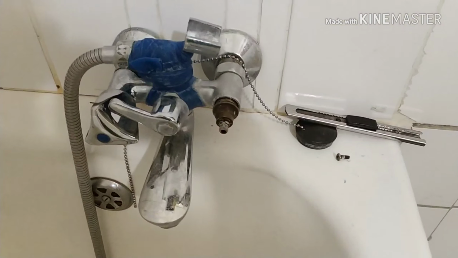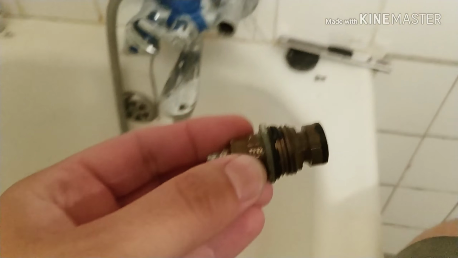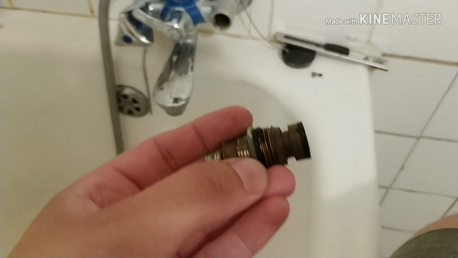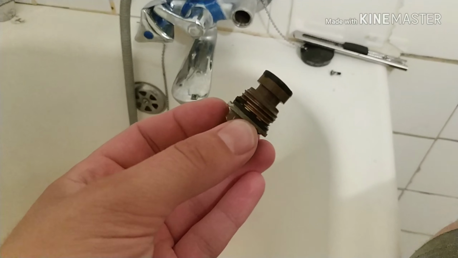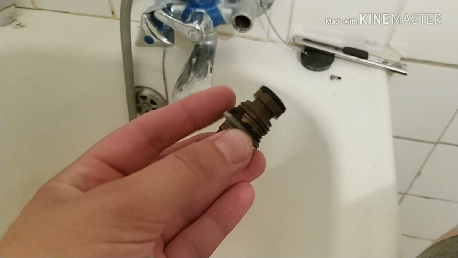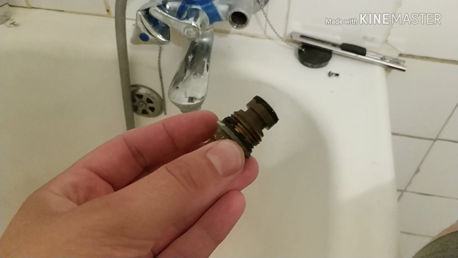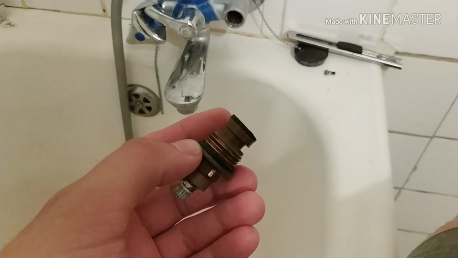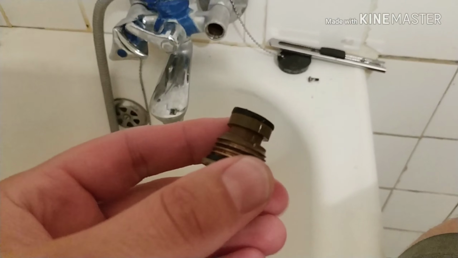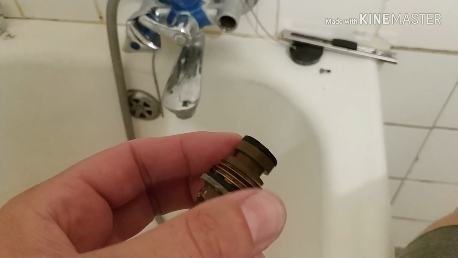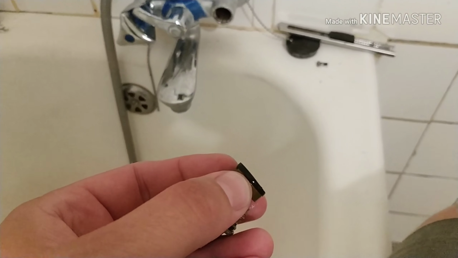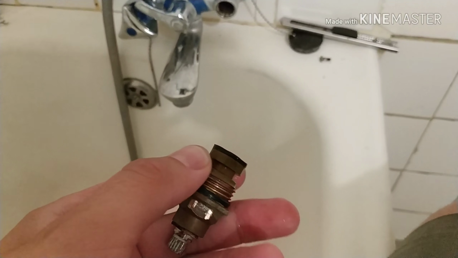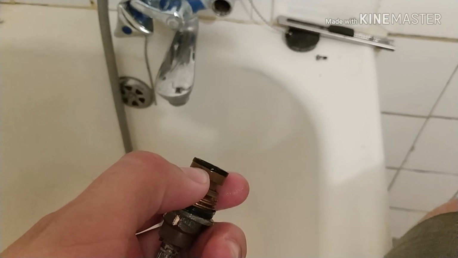So I have removed this part of the tap, and I find no problem. Just this plastic here is damaged, but this plastic, in my opinion, serves to stop the water from flowing this way, which is not happening, so it's not a big deal. And this looks good. Just one thing I have figured out, that this plastic, at certain times it's higher, at certain times it's lower.